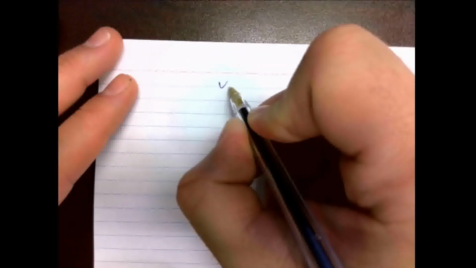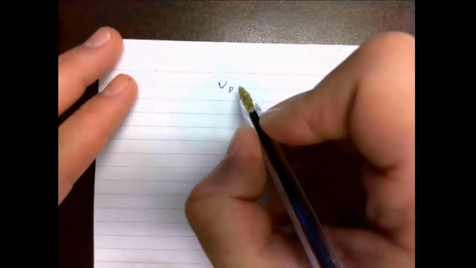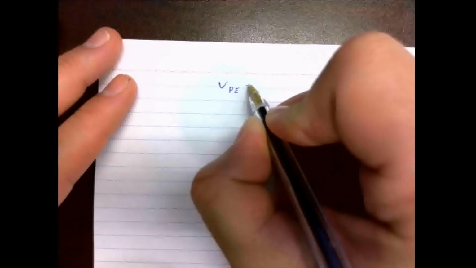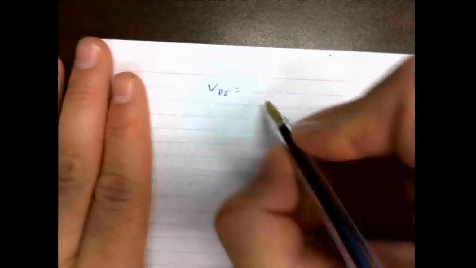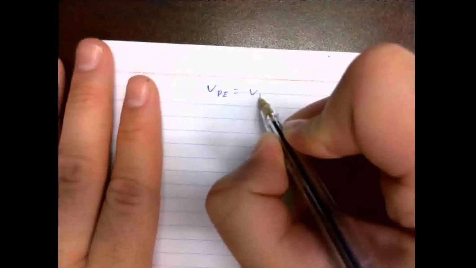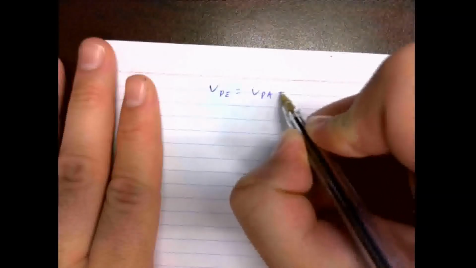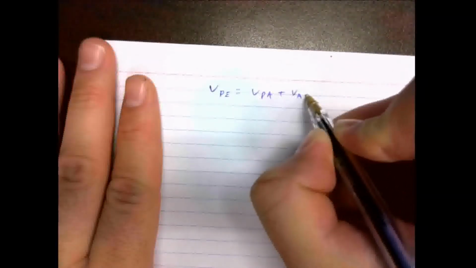We're going to look at our relative velocity vectors. We're looking for the VPE, the velocity of the plane relative to the Earth. And we're trying to determine that with the velocity of the plane relative to the air plus the velocity of the air relative to the Earth.